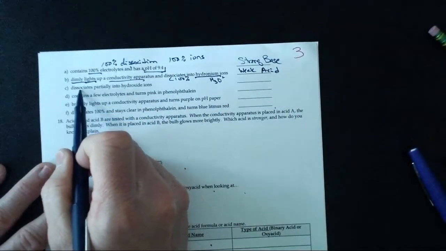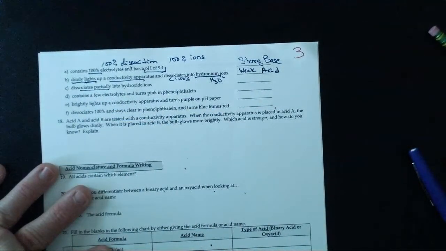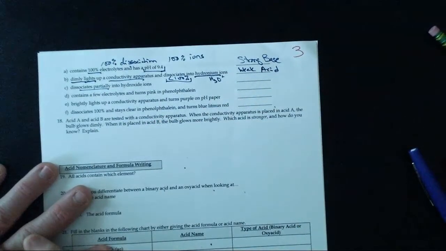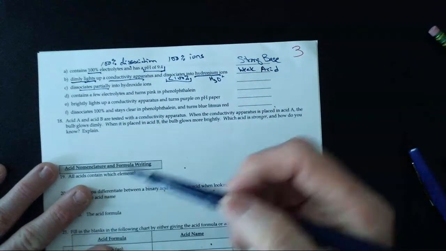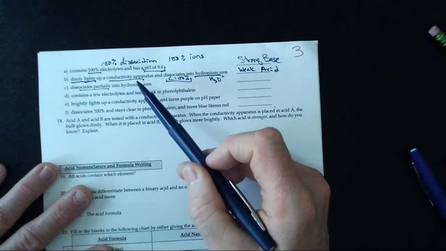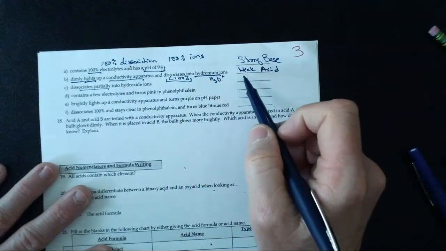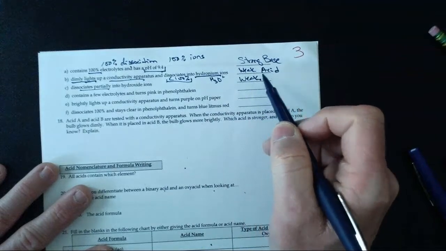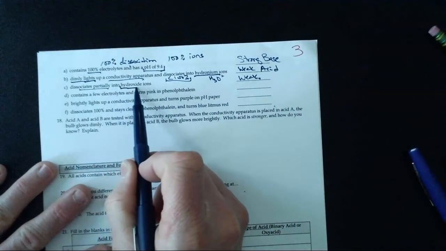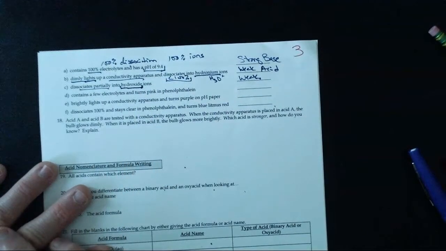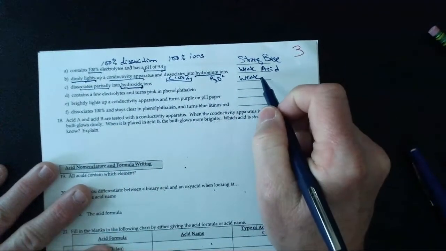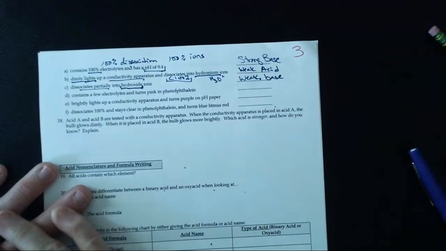C, it dissociates partially. Well, if it dissociates partially, we're back to this one. Less than 100% dissociation, which means it's less than 100% ionization, and it would light this thing up dimly, so it's going to be a weak something. And let's see, what do we have? It dissociates partially into hydroxide. Well, what has hydroxide? Bases, so this would be a weak base.